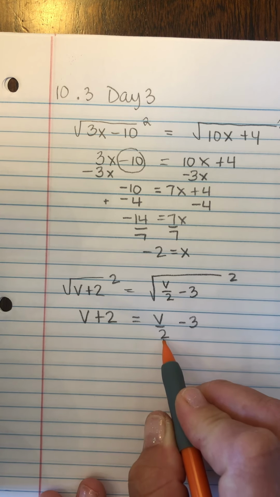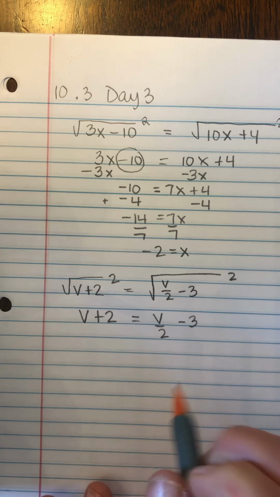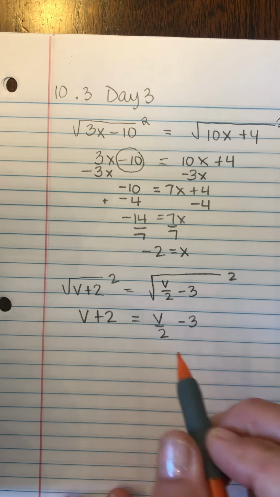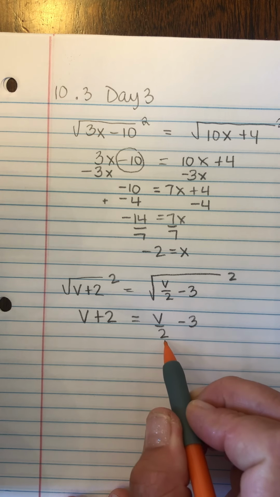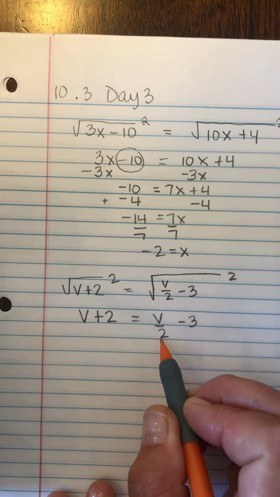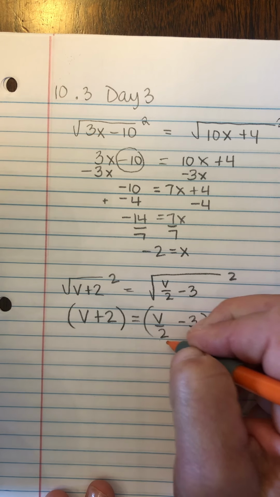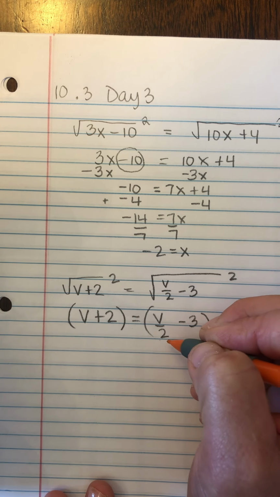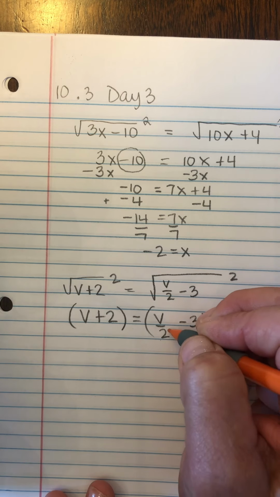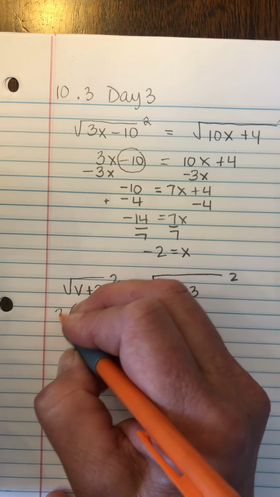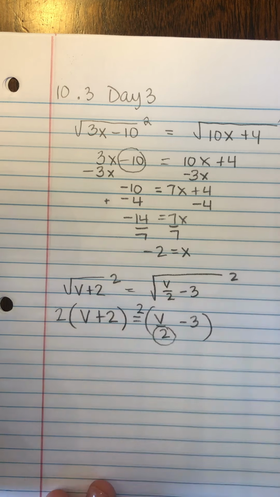Now that 2 down there is what's going to make it a little challenging, but it's easy to get rid of that 2. When you have that denominator and want to cancel it out, take both sides of your equation and multiply by whatever that denominator is. If it was a 3, you'd multiply both sides by 3, 5, whatever. So that's a 2, so I'm going to multiply this side by 2, and multiply this side by 2.